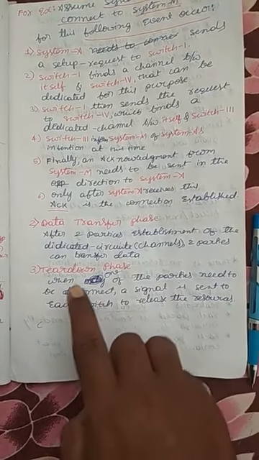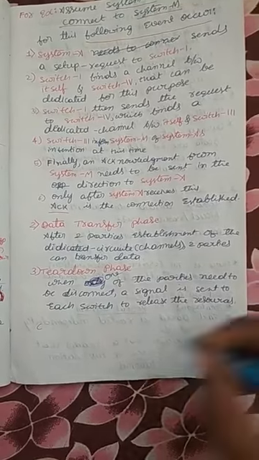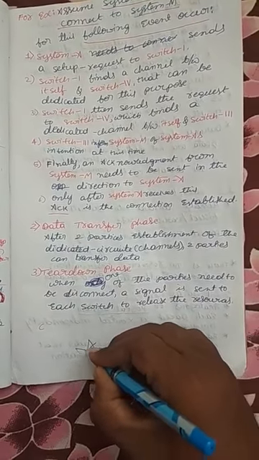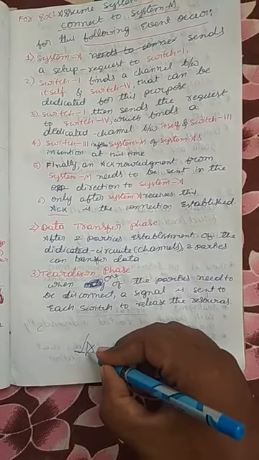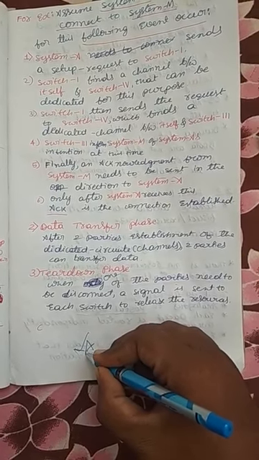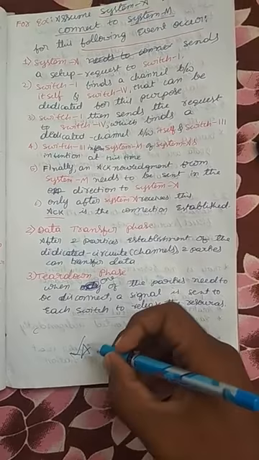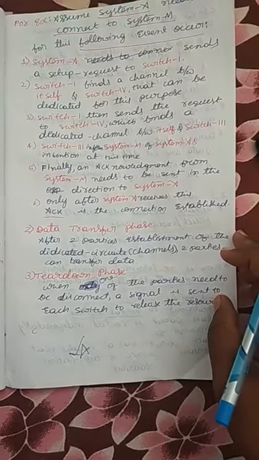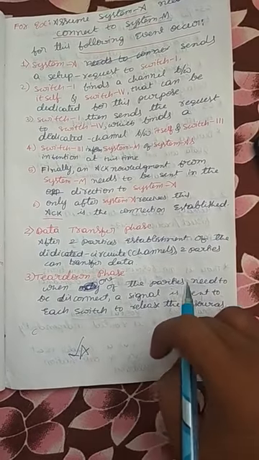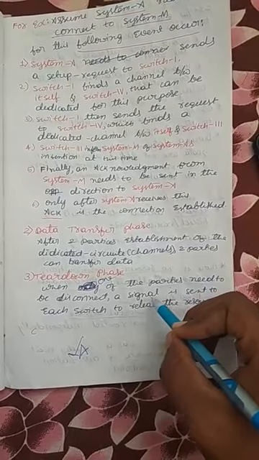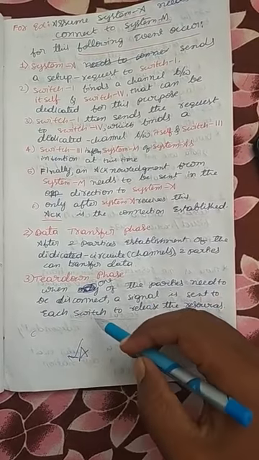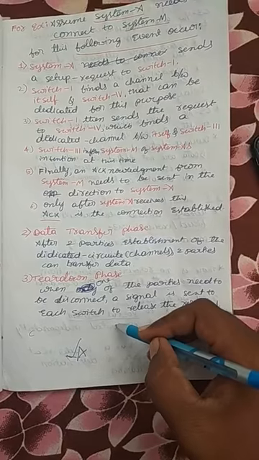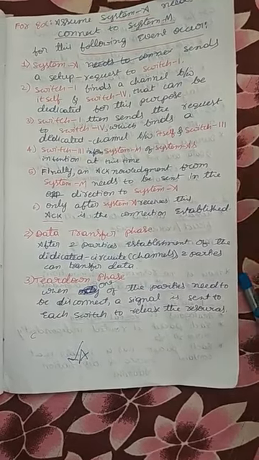Suppose a system or a station wants to disconnect from the circuit, a signal is sent to each of the switches.